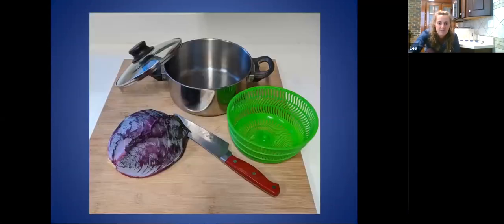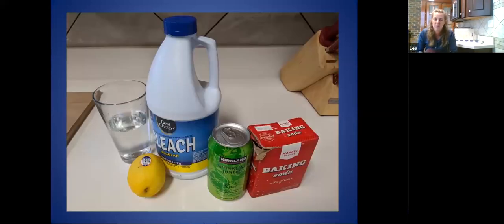It's really pretty. If you want to make your own pH indicator using a red cabbage, it's super simple. You just need a red cabbage, a pot to boil some water, and a strainer. Today we're going to be testing these 5 household ingredients that I found around my house. We have some tap water, a lemon, some bleach, some sparkling water, and some baking soda. First, we're going to watch a video about how to make your own cabbage juice.